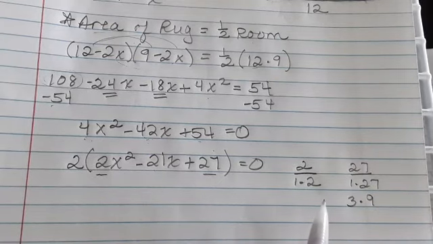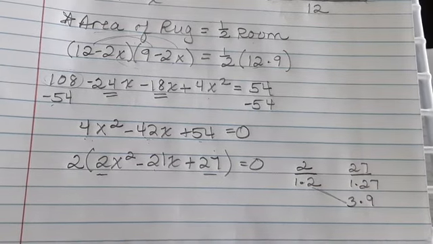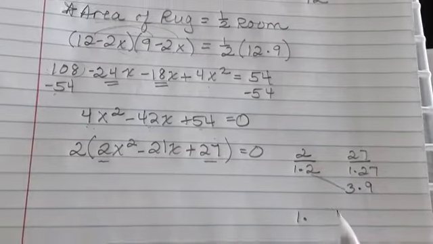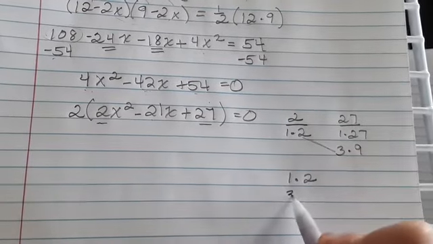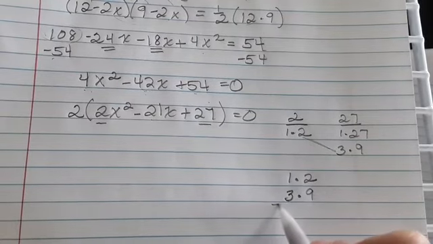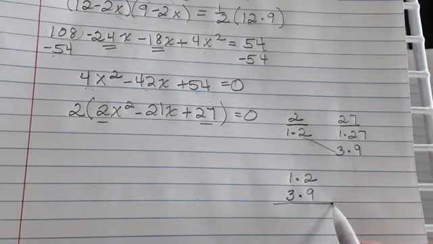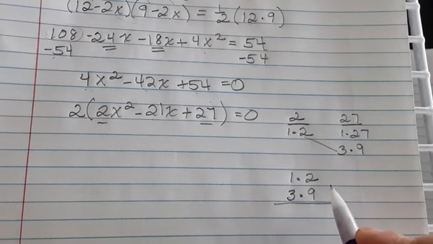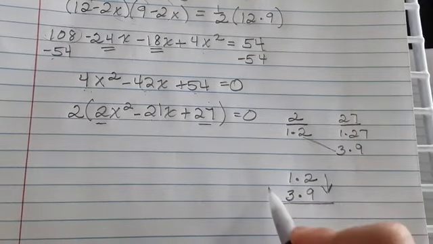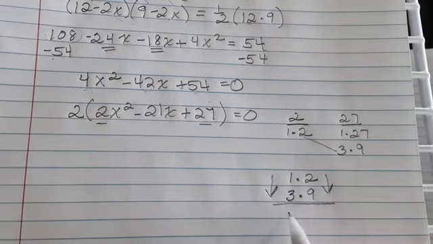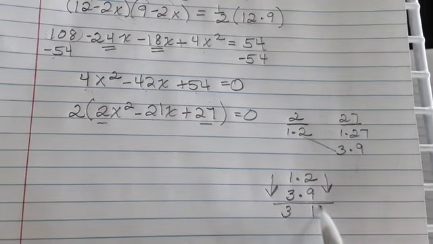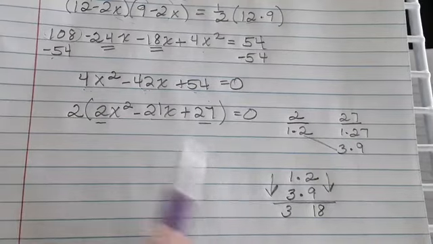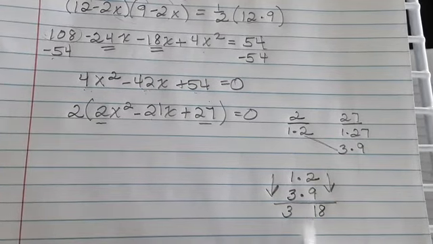And I'm going to go ahead and try this combination first. See if we can pair those up in a way to get a negative 21. Okay. The way I have it written, if I go ahead and multiply up and down, 1 times 3 will get me 3, 2 times 9 will get me 18. Foiling out, these two would be my middle term.